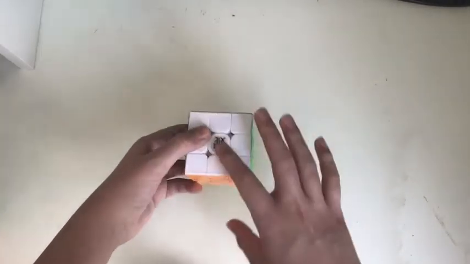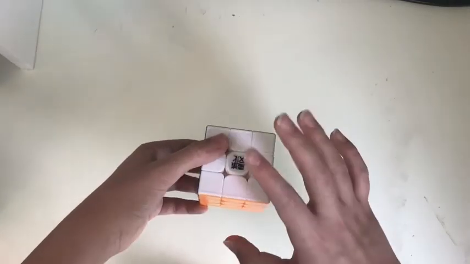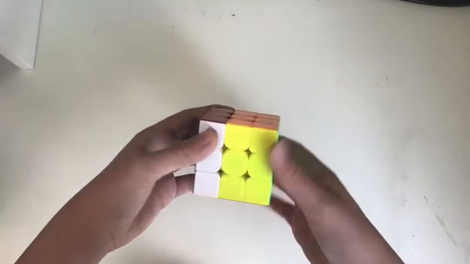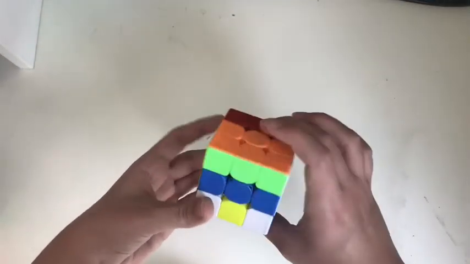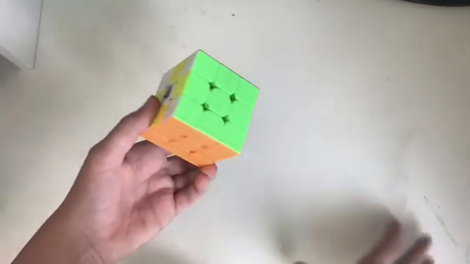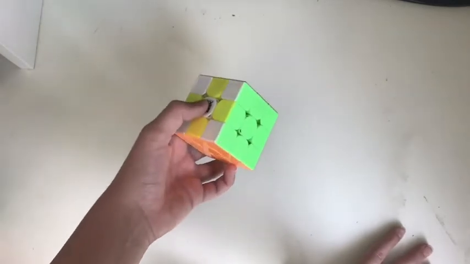To get the two-sided checkerboard like this, you would hold the side you want to checkerboard on front, and then wide R2, wide U2, and you just repeat that. And then it gives you the checkerboard pattern.